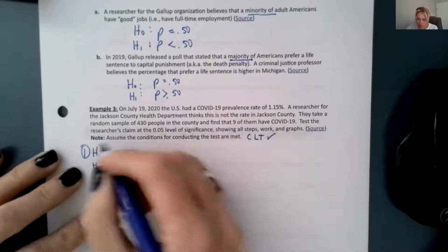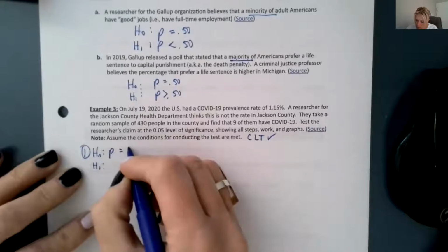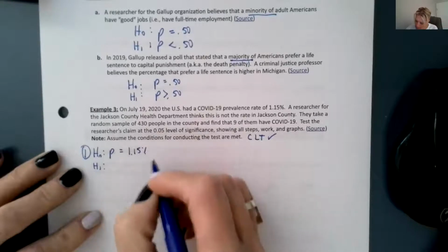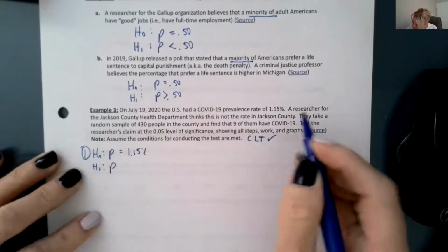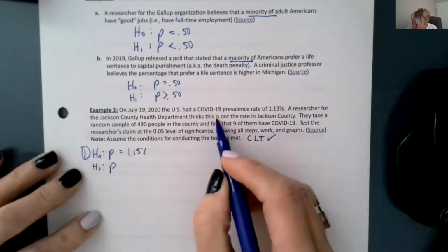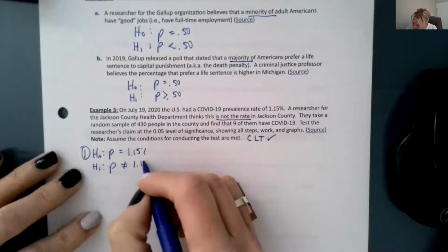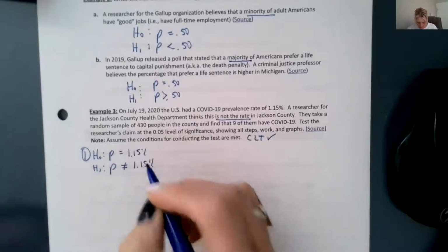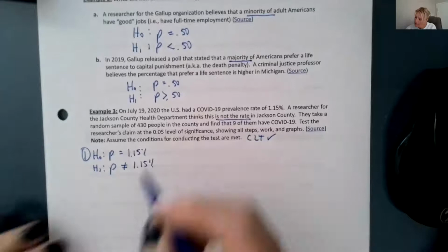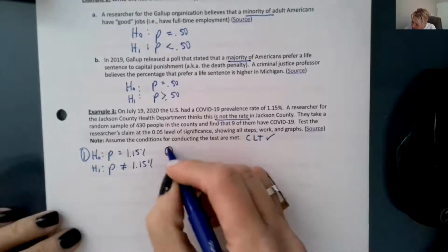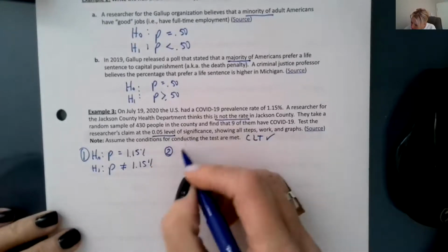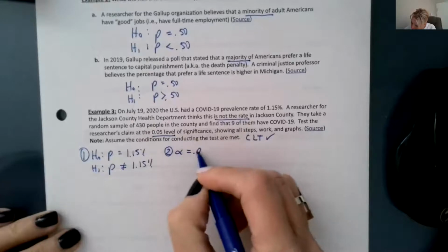And they think the prevalence rate is equal to 1.15%. Our researcher thinks it's not the rate. So that's going to be a not equal to 1.15%. Okay. They want us to test the claim at the 0.05 level of significance. So alpha is 0.05.